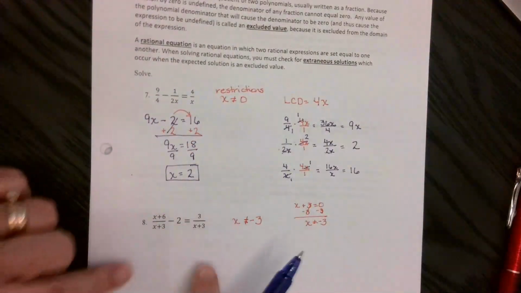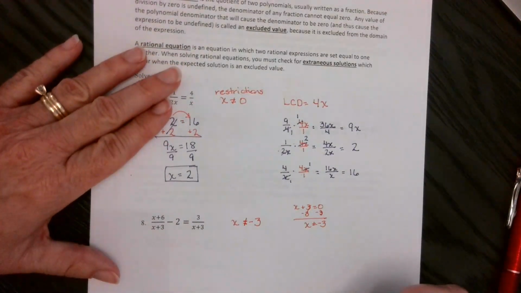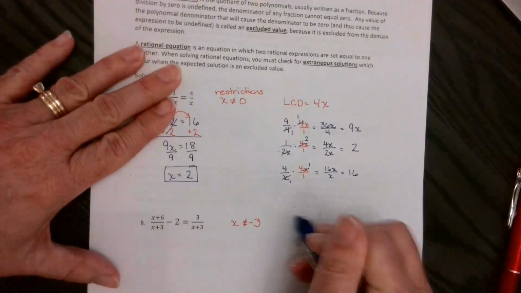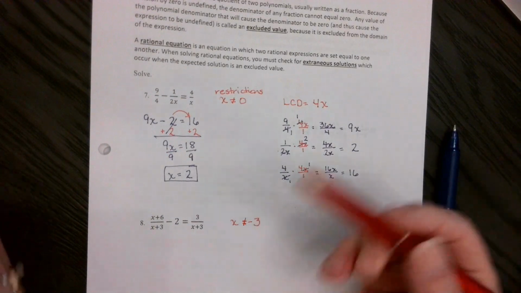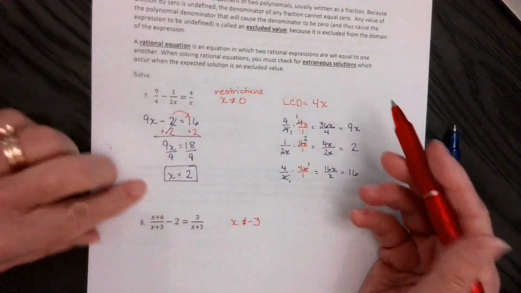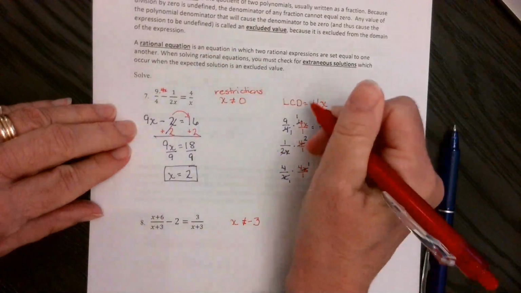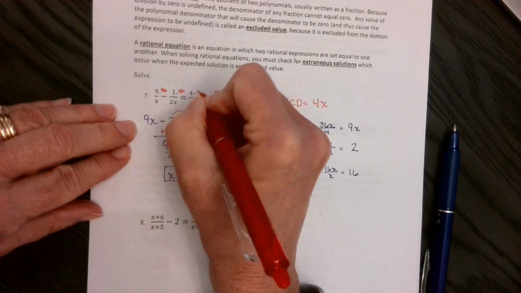Okay, so here we have x equals a -3, and what we've got to do is find our LCD. Now if you look at some reviews that I've done, and they're old reviews, I don't do this over here. What I do is I put times my 4x here, because that was my LCD, times my 4x here, times my 4x here.